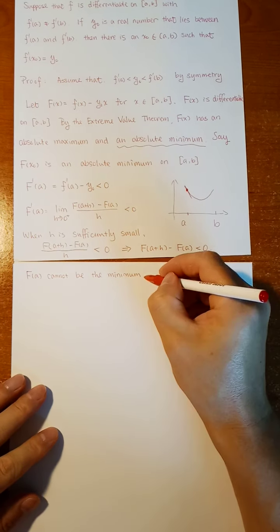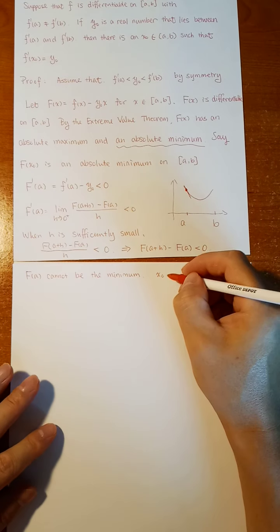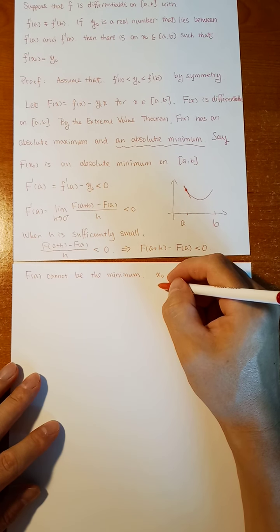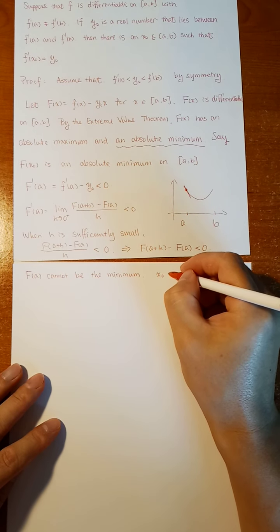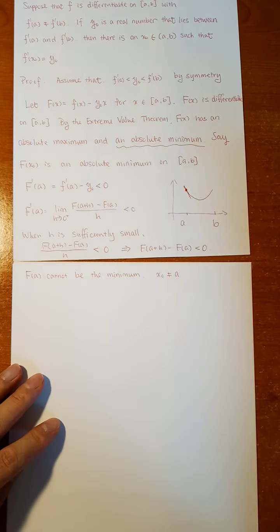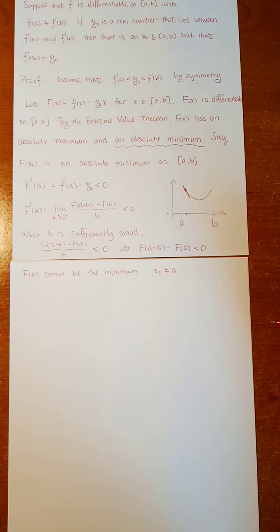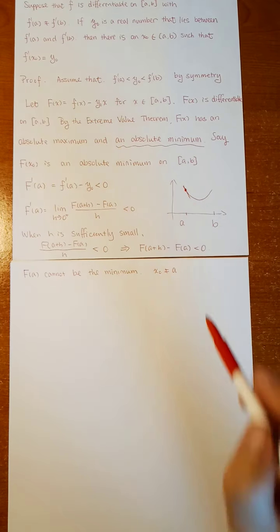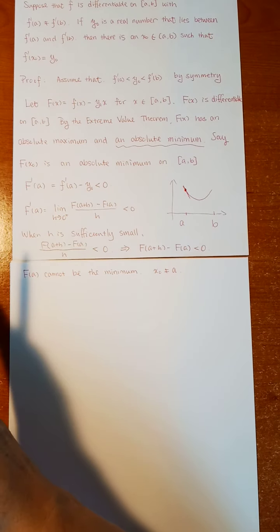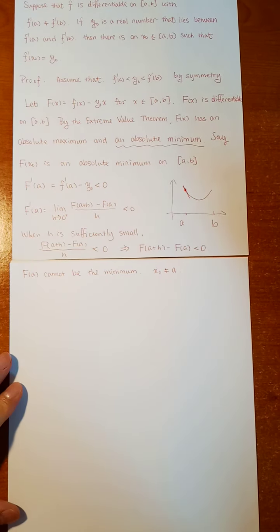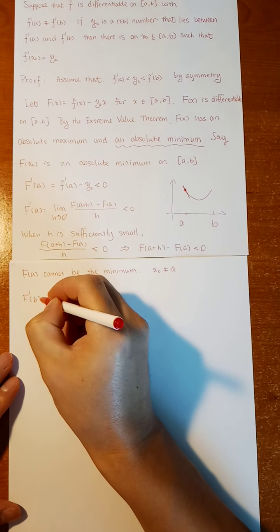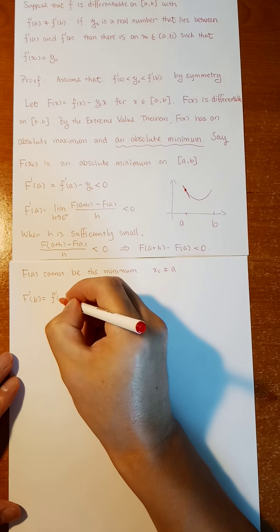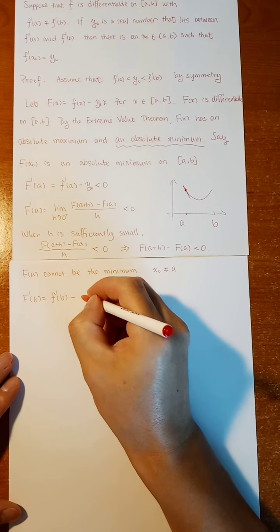It cannot be the minimum, so what do we get? We get x0 is not equal to a. Alright, so in this case x0 cannot be a. It cannot be this endpoint. Let's check the other part. F prime of b is little f prime of b minus y0.